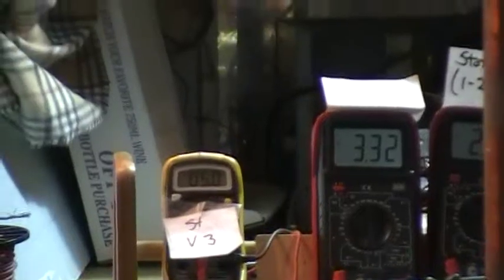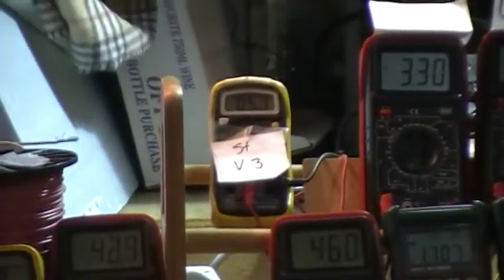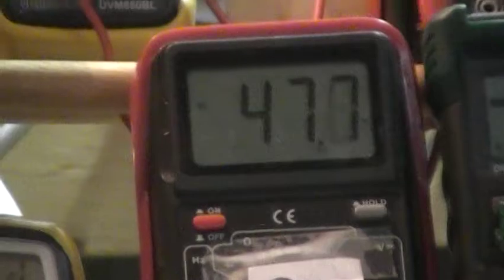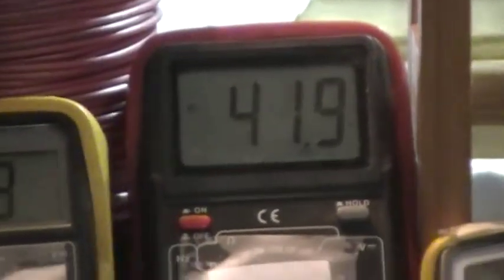And on phase 3 we have 5.1 volts in fluctuation, enabling a compression of 47 volts. So these are all Q factors in the vicinity near 10. Now we have 43 volts in fluctuation there, and we have 47 volts in fluctuation there.